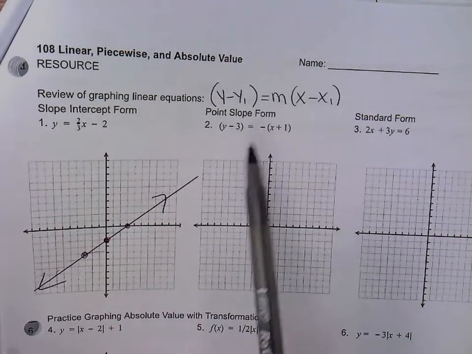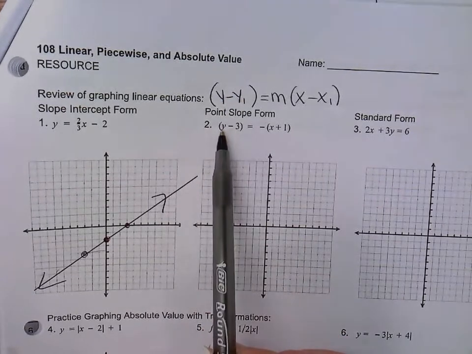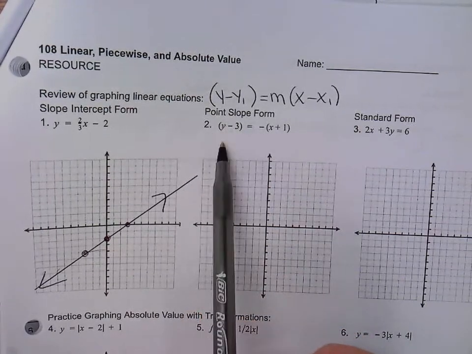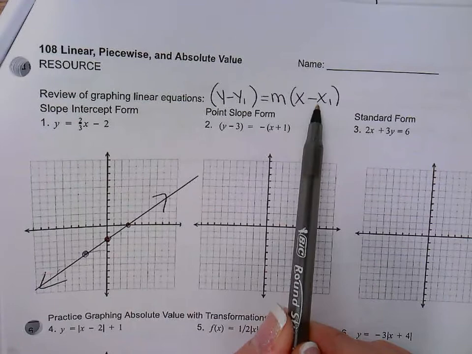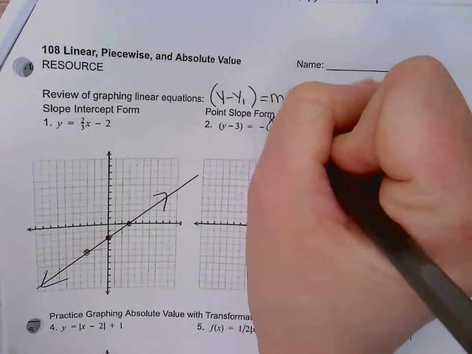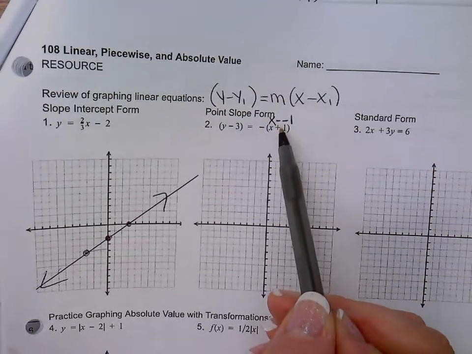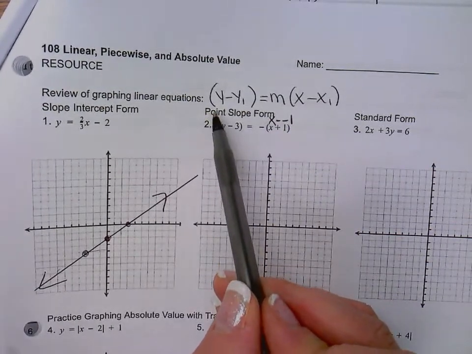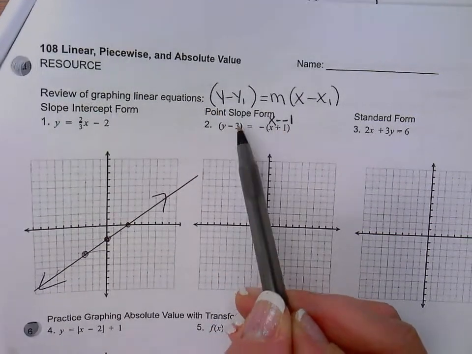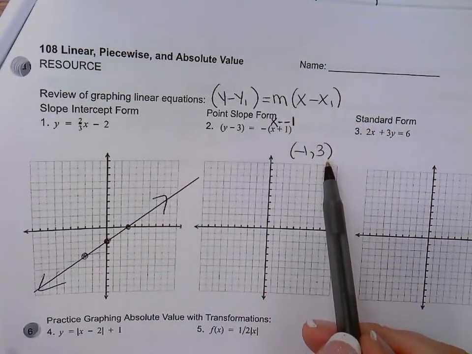And if you notice, there are negative signs. So like y minus y1, this says y minus 3. So the 3 value of the coordinate is actually positive for y. And then see how this says x minus x1 in the formula? This x plus 1 is really x minus a minus 1. So the 1 in the coordinate is actually negative for the x. So the point, this is the hard part, I guess, if you've never done this before, the point is at -1, +3. So -1, +3 is a point that lies on my line.